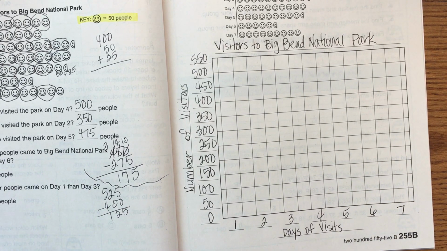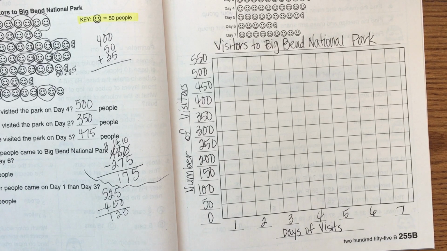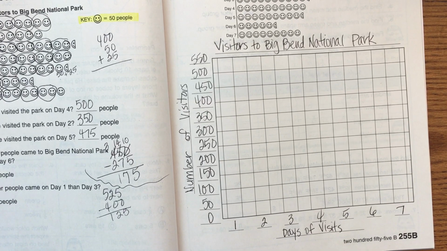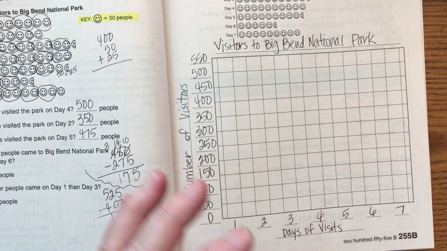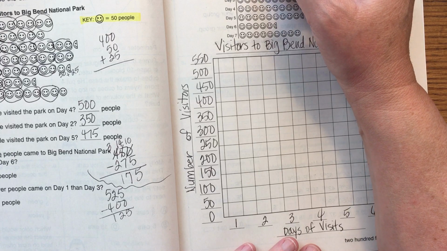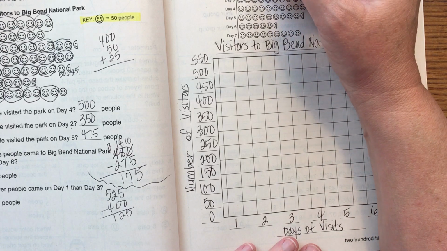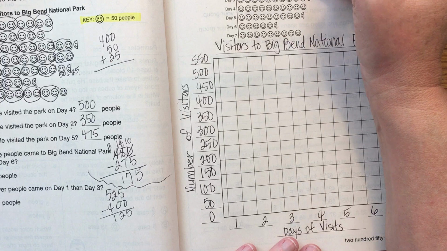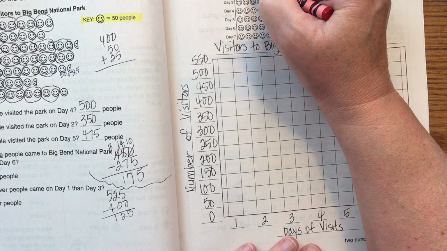All right. I'm going to do the first one with you, and then you're going to finish this on your own. Okay, let me grab a crayon here, and day 1, so you go back up here to your day 1 pictograph, and I'm going to count by hundreds again.